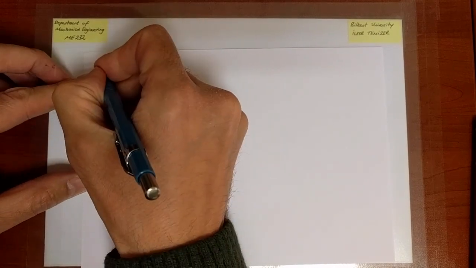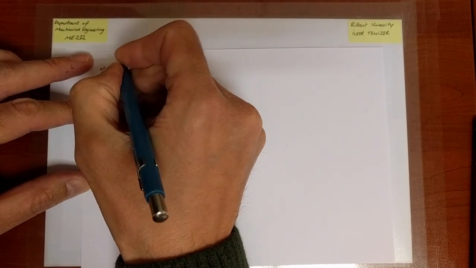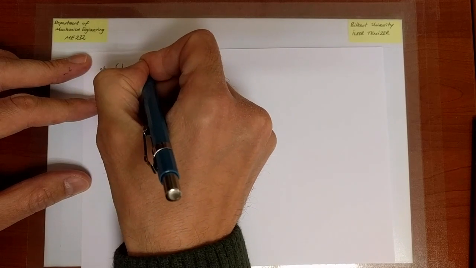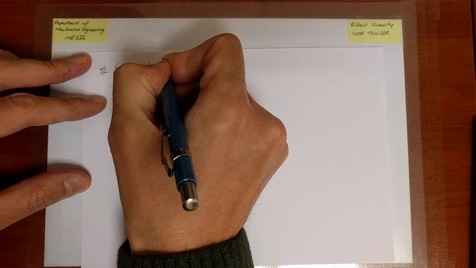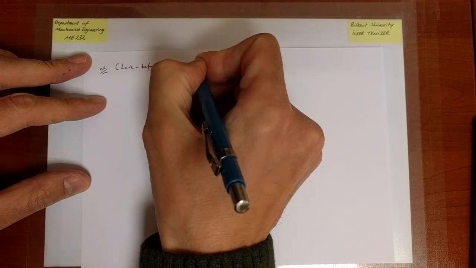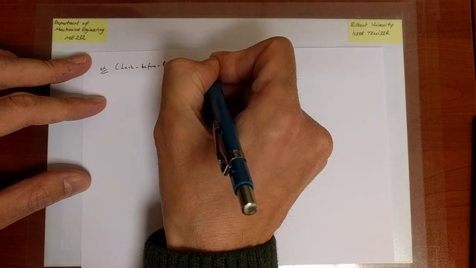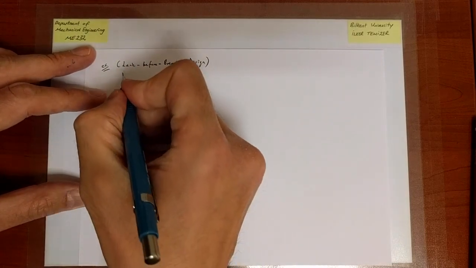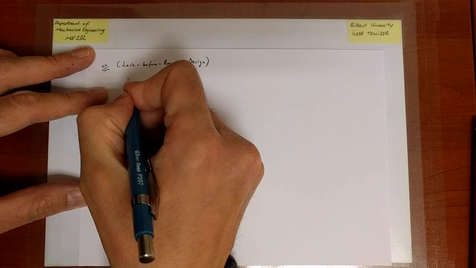Okay, let's proceed with another example, which is a very nice example. We are going to analyze a case that is called a leak before break design. And this is relevant to pressure vessels. So let us analyze a spherical pressure vessel.